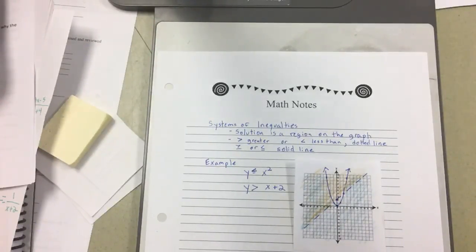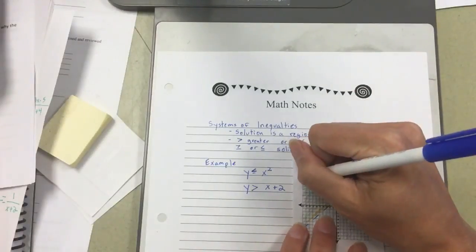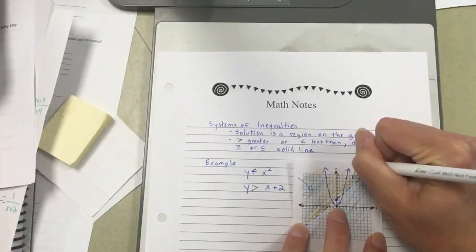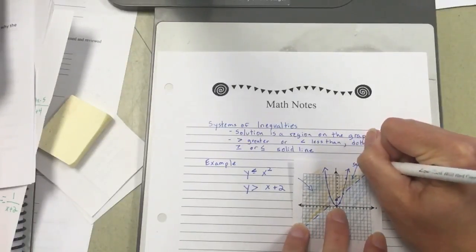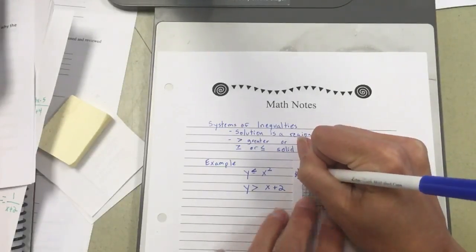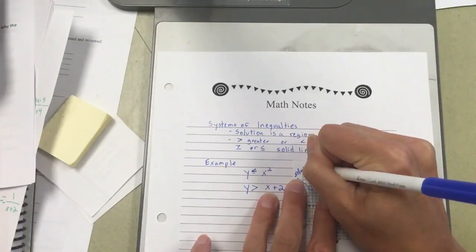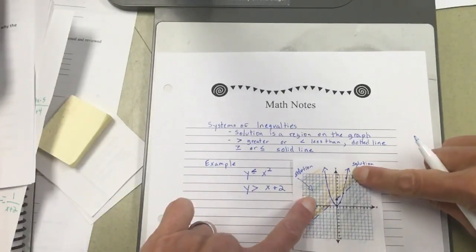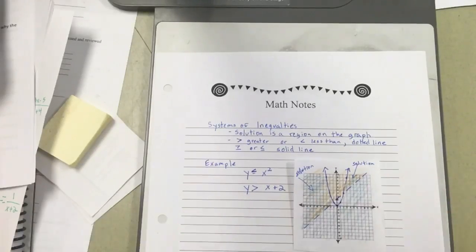My solution for the parabola is everything that's blue. My solution for what we call the system is where both of the colors show up. So this region right here and this region right here are our solution regions. We have two solution regions, either over here or over here, where they're both shaded, both blue and orange.